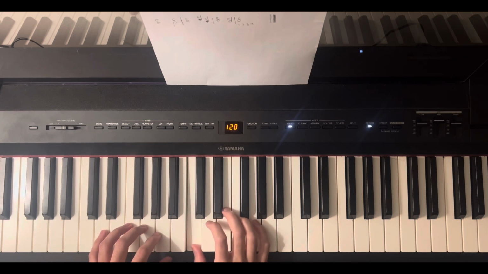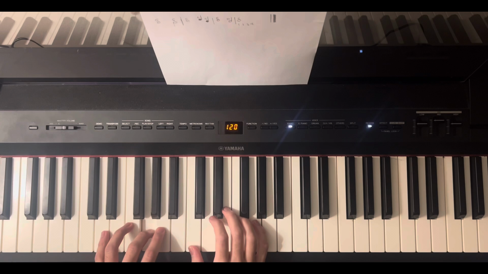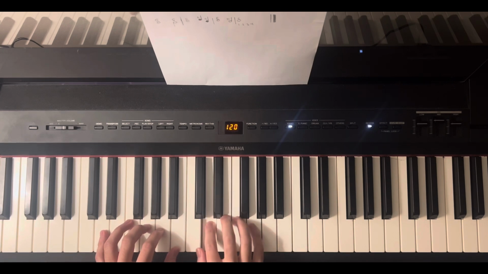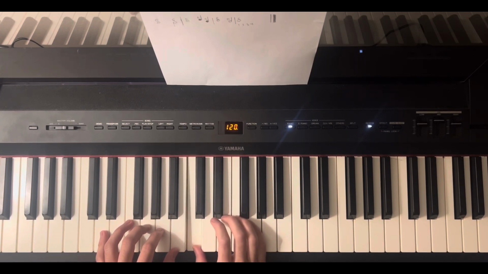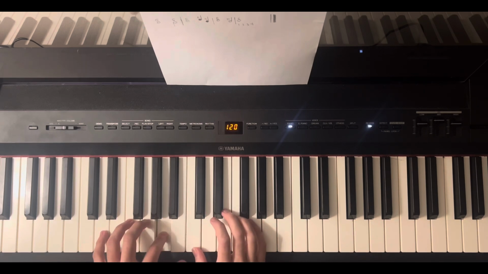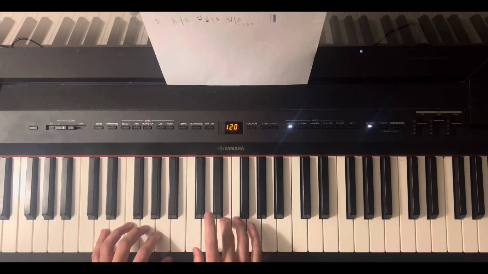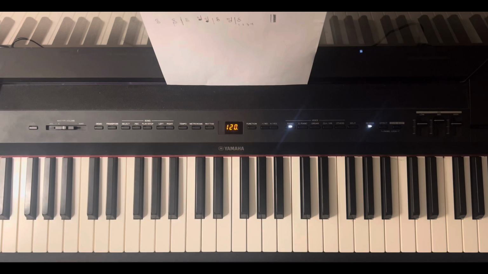5, 6, 1, 2, 3, 4. 1, 2, 1, 2, 3, 4. 5, 6, 1, 2, 3, 4. 5, 6, 1, 2, 3.